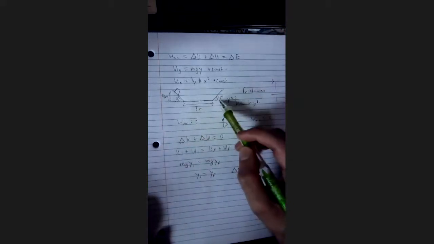This would also be true even if this angle was different. The height would be the same. The distance on the ramp would change, but the height would be the same. Okay, so this is a pretty trivial problem. So let's spice it up.